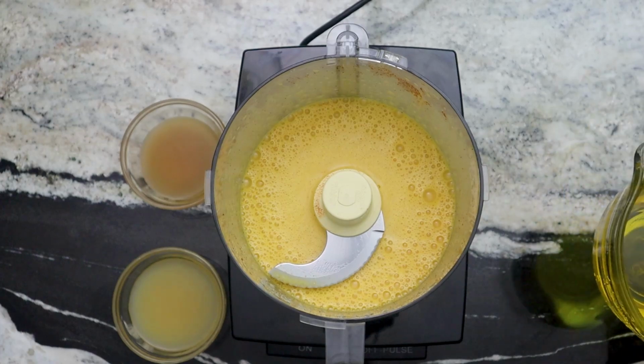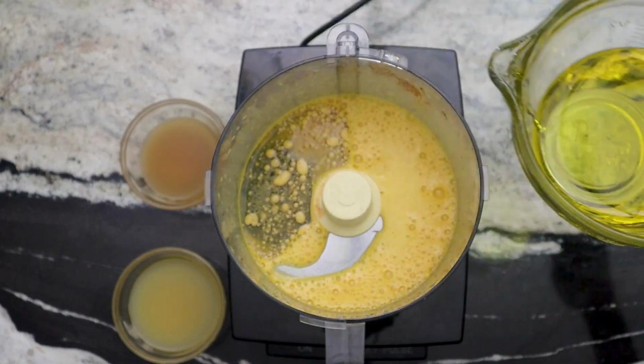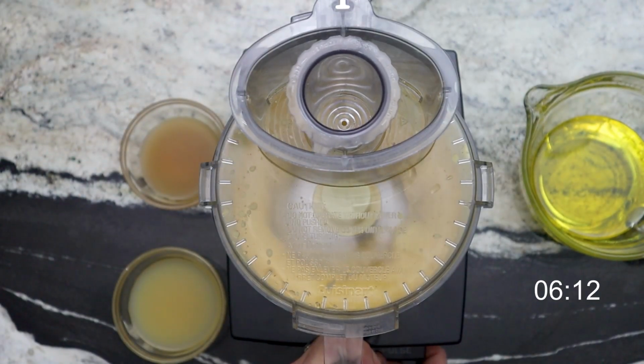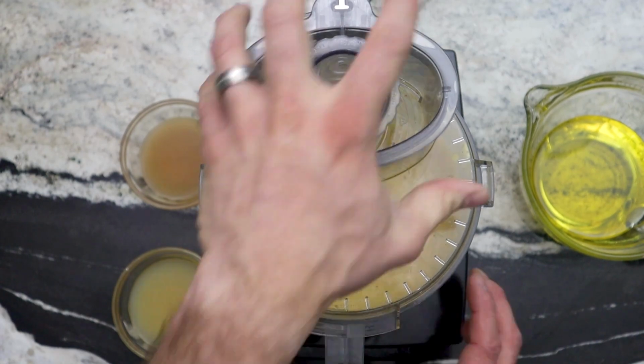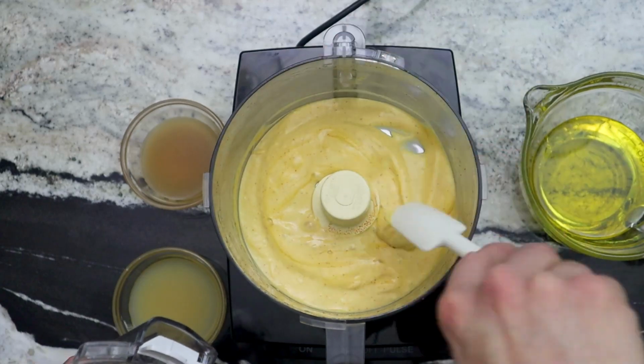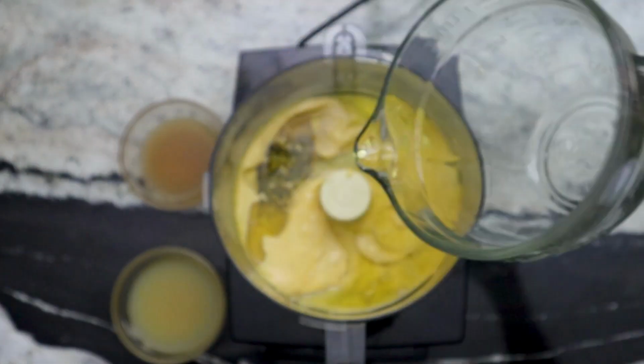Then add half of our remaining oil and take it for another 10-second spin. Lid off again, scrape down the bowl once more and add the rest of the oil. Then take it for one final 10-second spin.